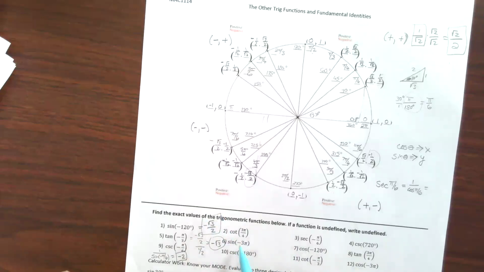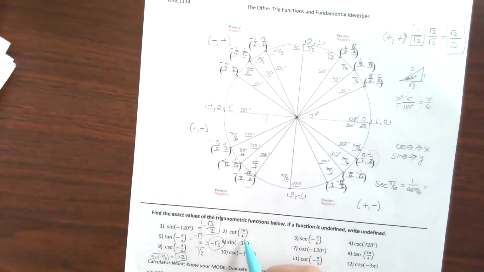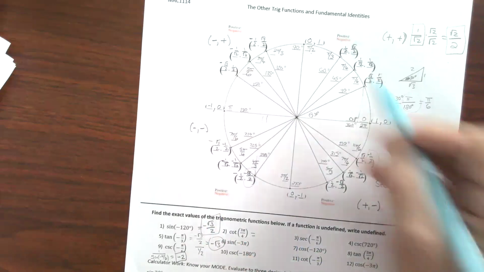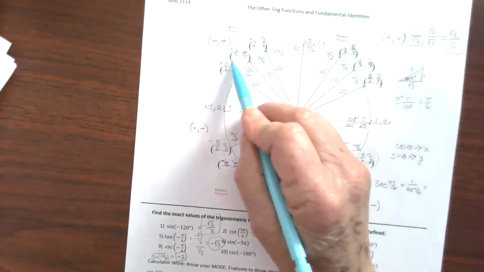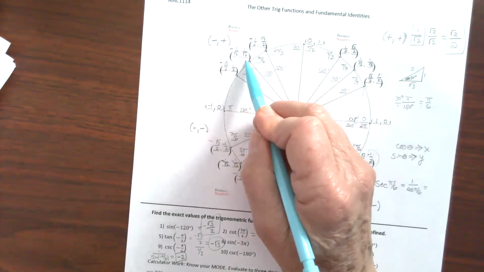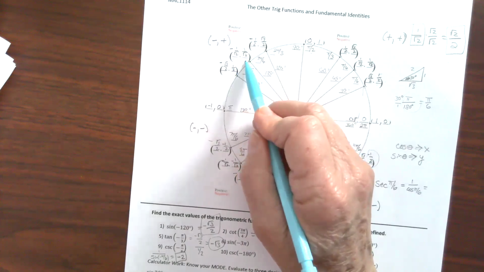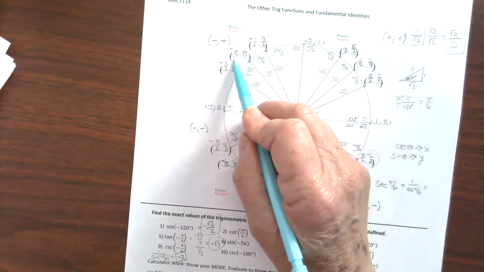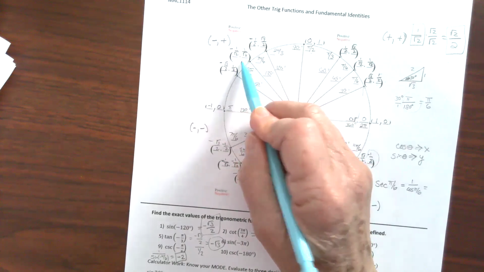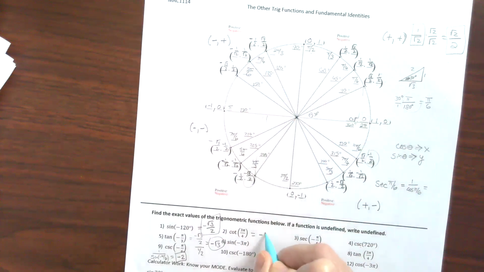All right, the cotangent of 3 pi over 4. Well, where's 3 pi over 4? Here it is. And the cotangent will be the cosine over the sine, or 1 over the tangent. If you take the cosine, negative 1 over the square root of 2 divided by 1 over the square root of 2, you're going to get a negative 1.